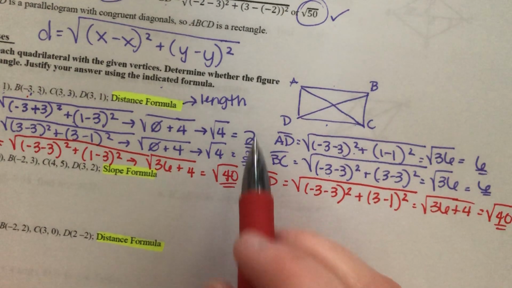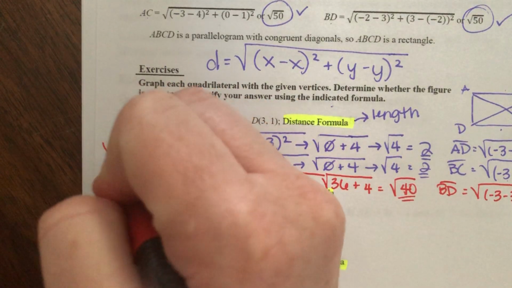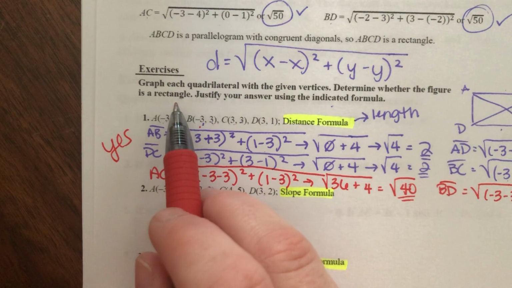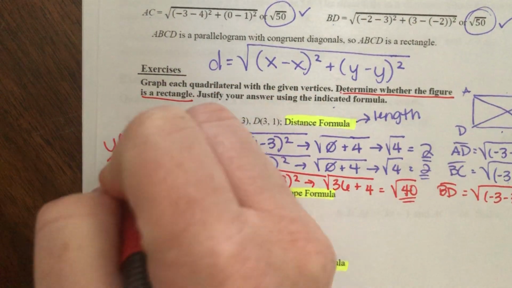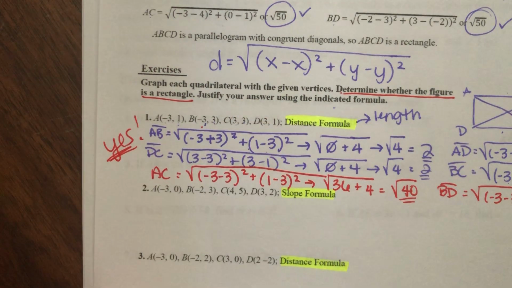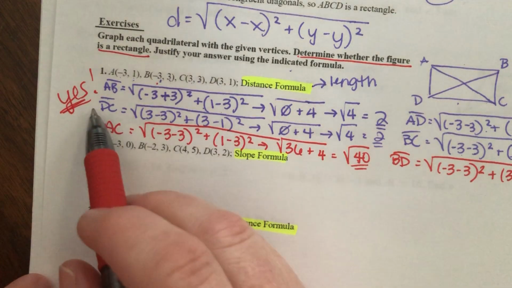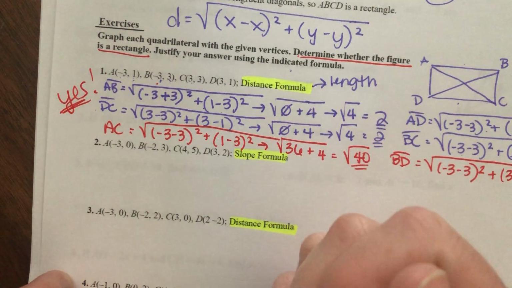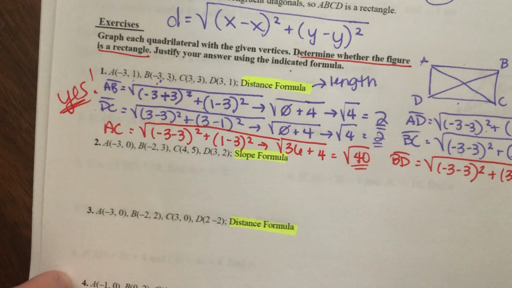So since both pairs of opposite sides are the same and both of my diagonals are the same, yes, this is a rectangle. It said determine whether the figure is a rectangle. That was the directions here. So I said yes. Okay, it doesn't say determine if it's a parallelogram, but obviously to be a rectangle, it first has to be a parallelogram, and then you either have to prove that all four corners are 90 degrees or the diagonals are the same, okay?